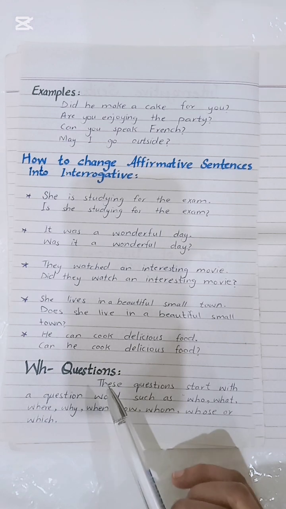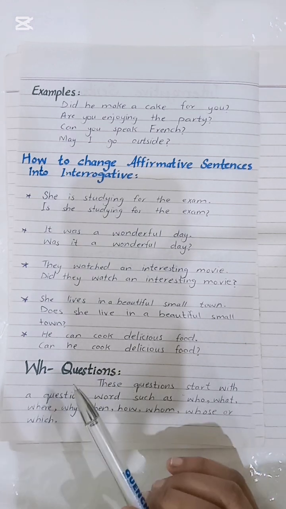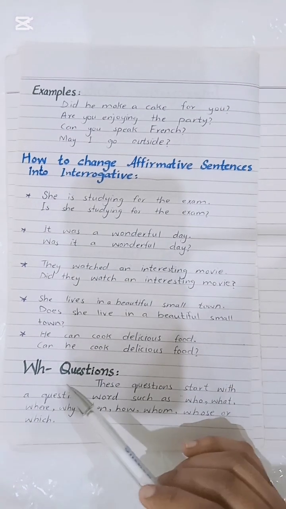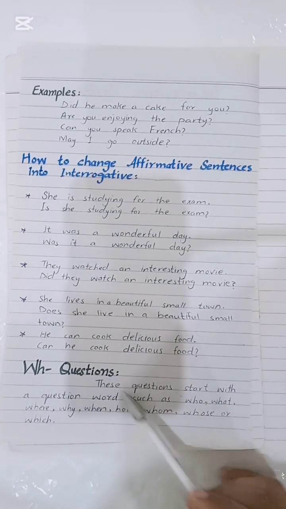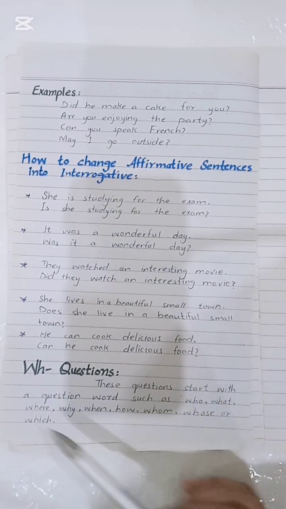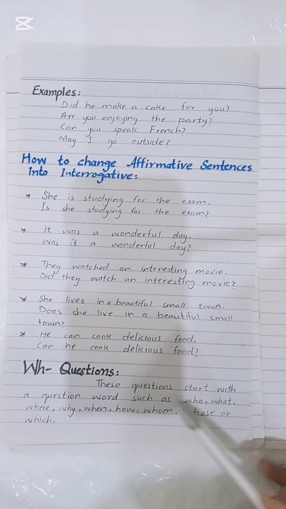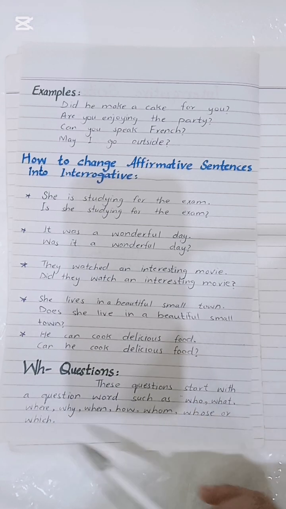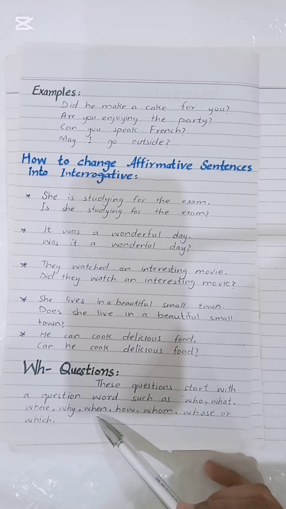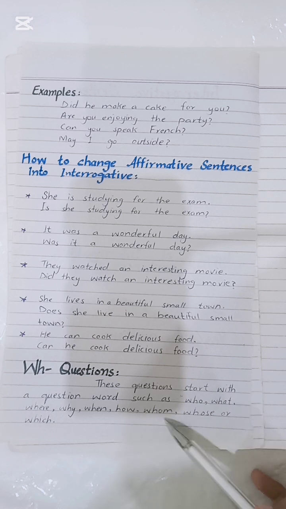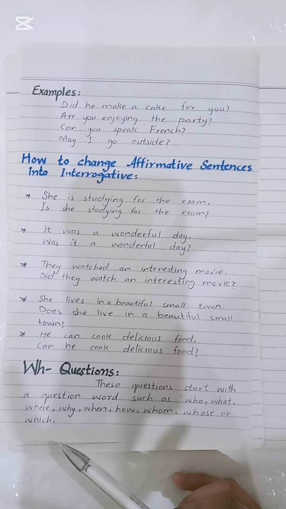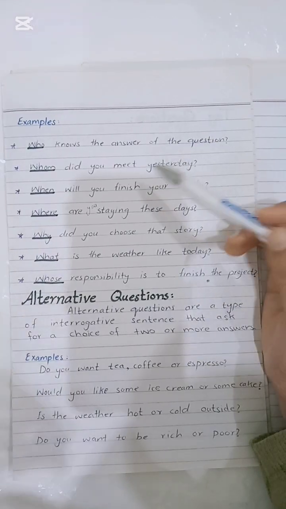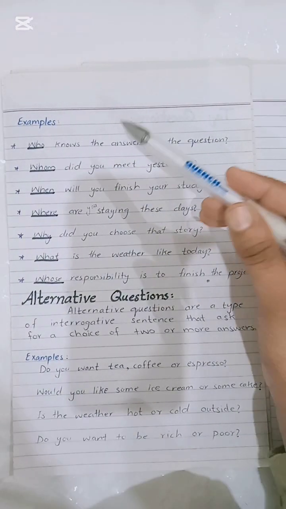WH questions. This is the second type of interrogative sentence. These questions start with a question word such as who, what, where, why, when, how, whom, whose, or which. Let's see its examples. Here are the examples of WH questions.